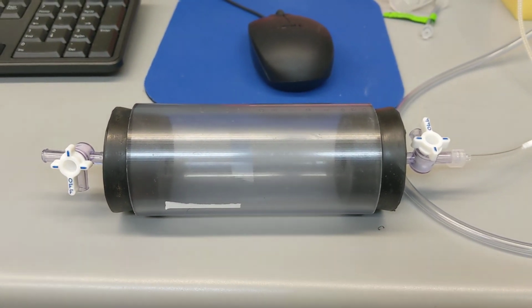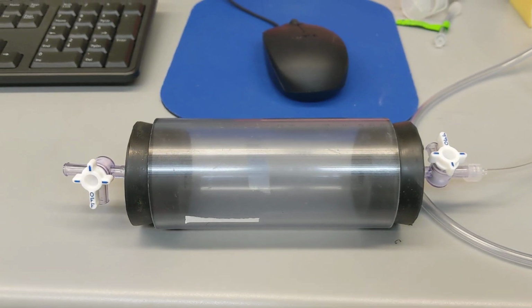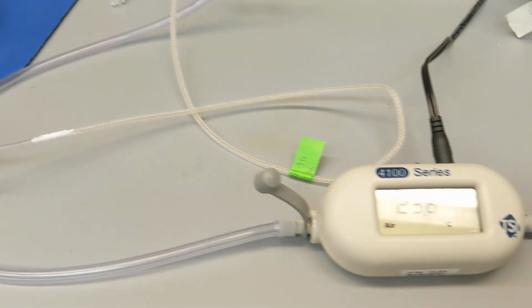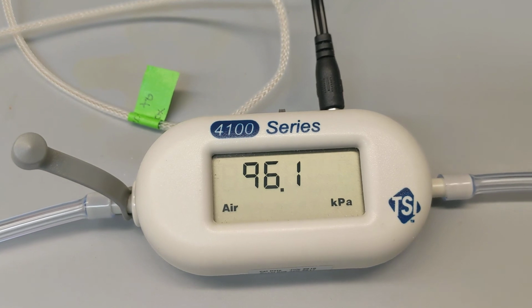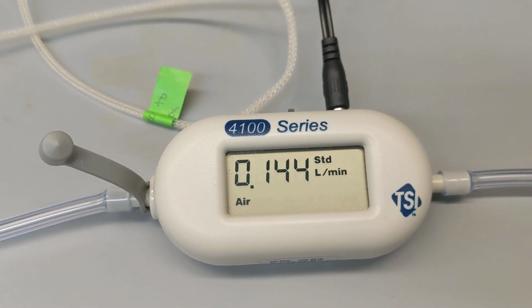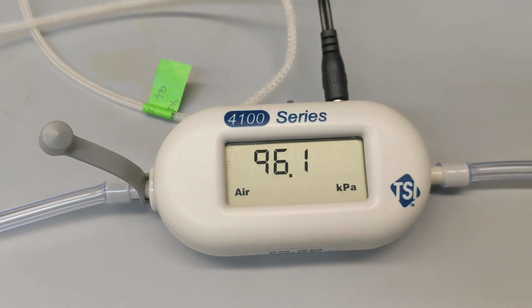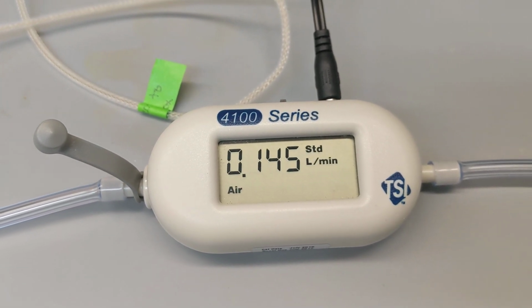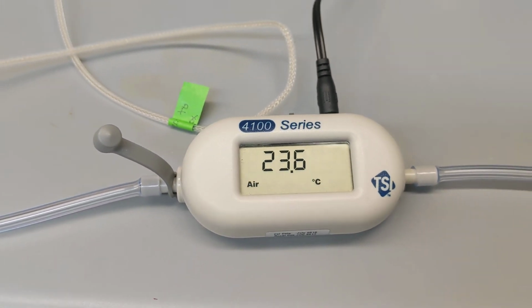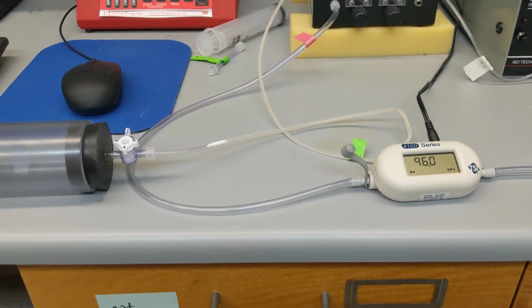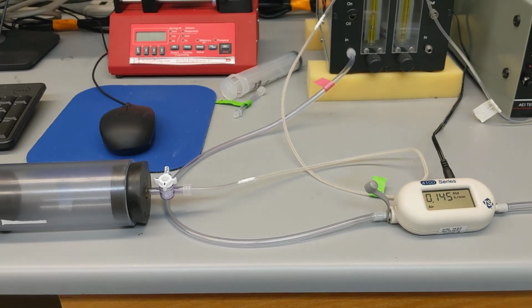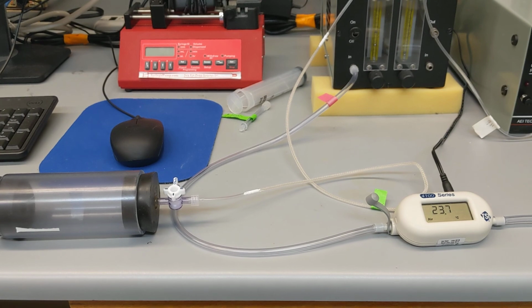The difference between those two values is going to be the oxygen consumption, and it's given as a rate, and we can calculate the rate because we know how fast air is being pulled through this system. The flow rate bumped up a tiny fraction to 0.144 liters per minute. So I'm going to stop this video now, and I'm going to show you another demonstration of what's called closed system respirometry.